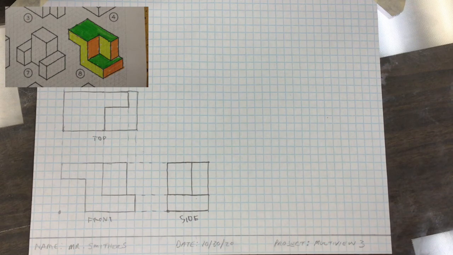All right, so good luck. Hopefully you guys attempted that first and were able to get it. Otherwise, you can check your drawing and make your corrections where you need to. And if you need any help, please reach out and we'll get you some help. All right, good luck.